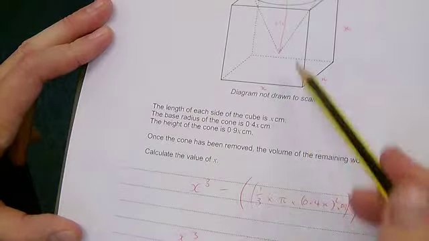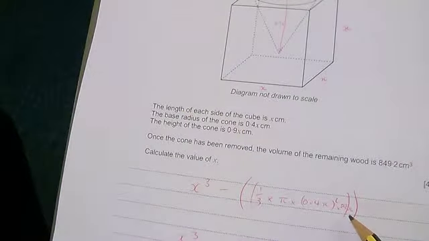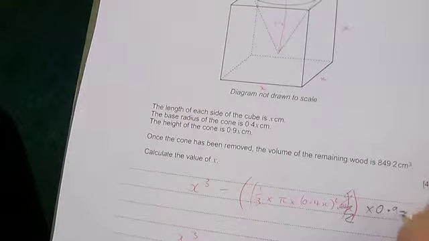And then I've subbed in those measurements into the cone formula, although I didn't do a great job. I ran out of room. Do you see what I did here? That bracket shouldn't be there. Okay, that should be times by 0.9x, like that. Okay?